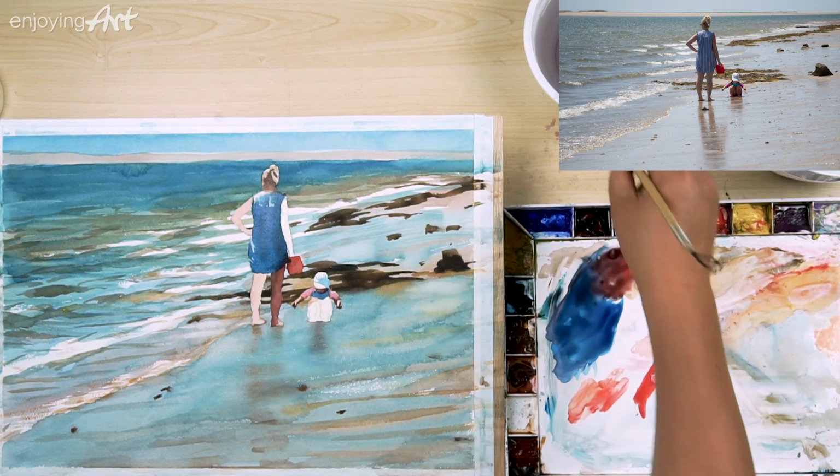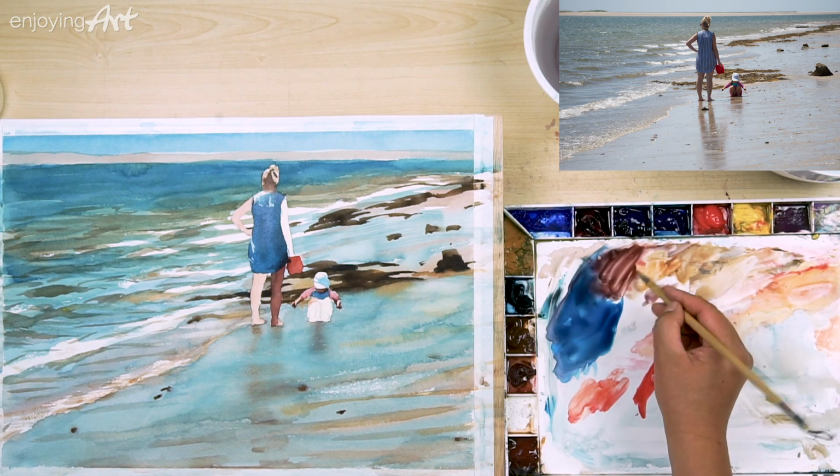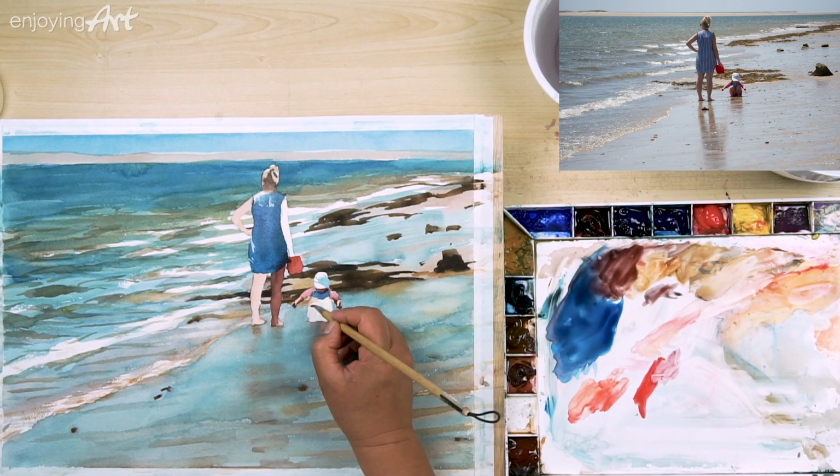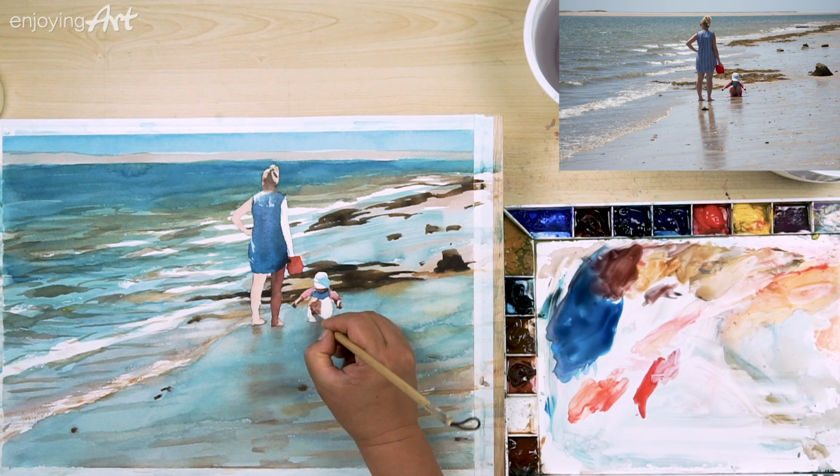Now I'm gonna make the color down onto the leg here. Look at the light side, the shadow side. And now from here on is all the shadow side.